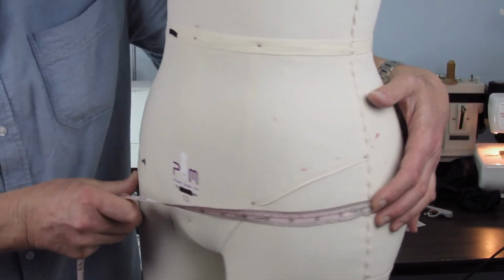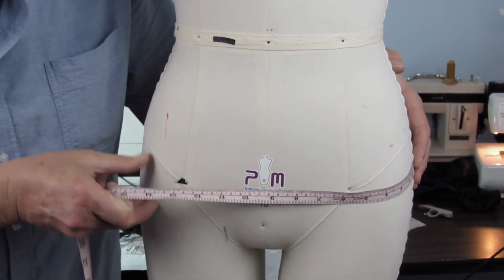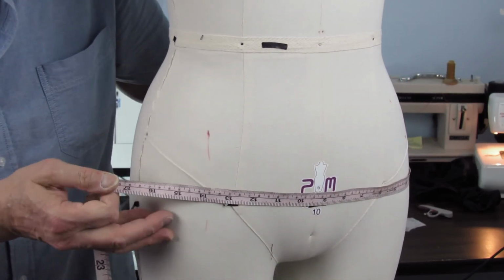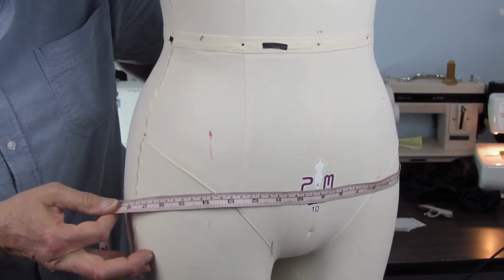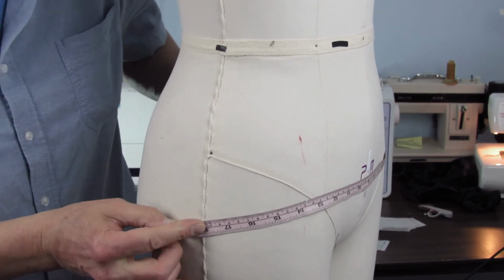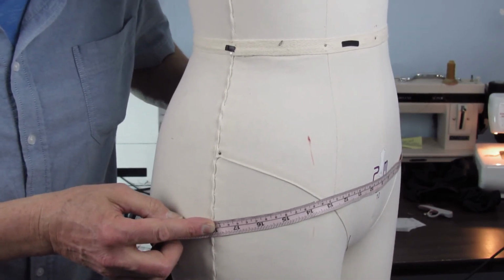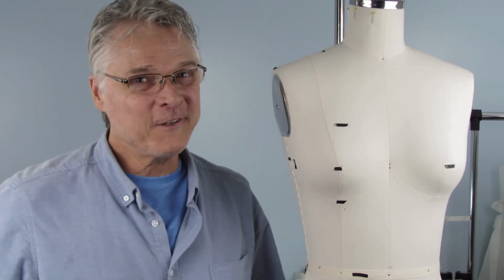And you measure over, 7 inches down from side seam, across the fullest part of your front hip and record that. And that concludes taking the measurements for your front bodice draft.